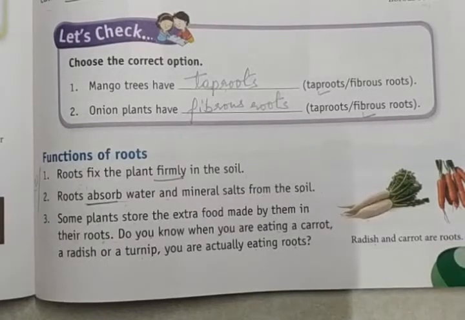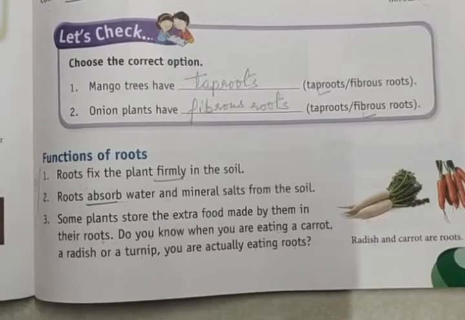There the plant stores the food for its growth, for its living, that we are eating. Clear?